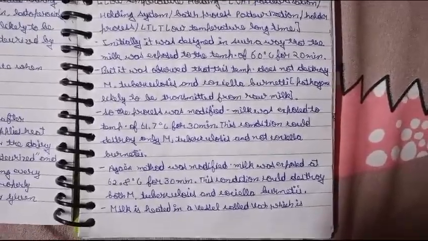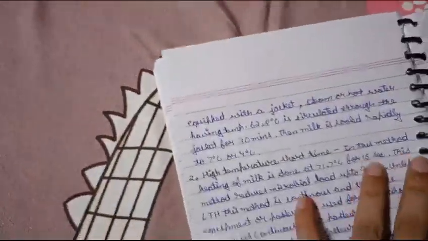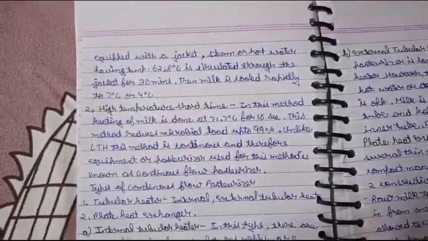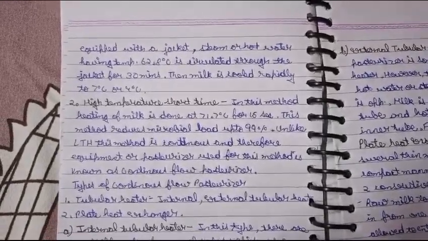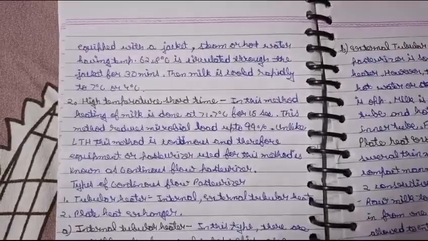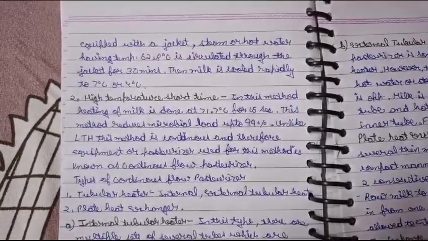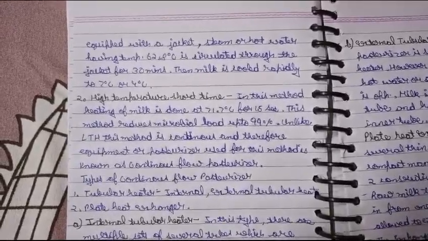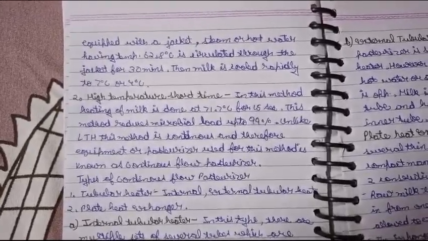Milk is heated in a vessel called a vat, which is equipment with a jacket. Steam or hot water having a temperature of 62.8 degrees Celsius is circulated through the jacket for 30 minutes. Then milk is cooled rapidly to 7 degrees Celsius or 4 degrees Celsius.